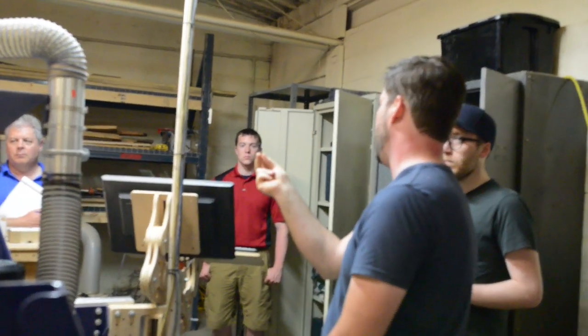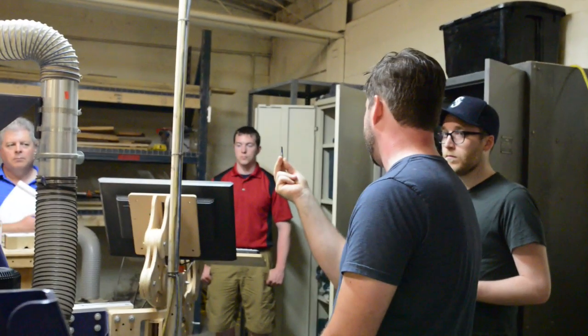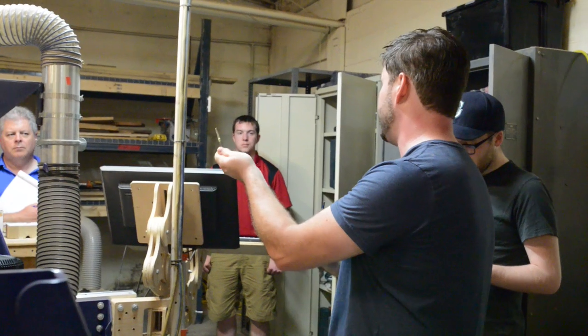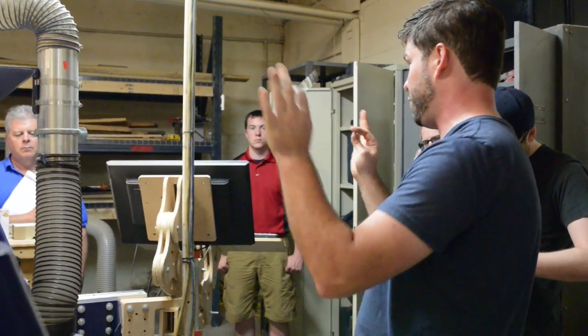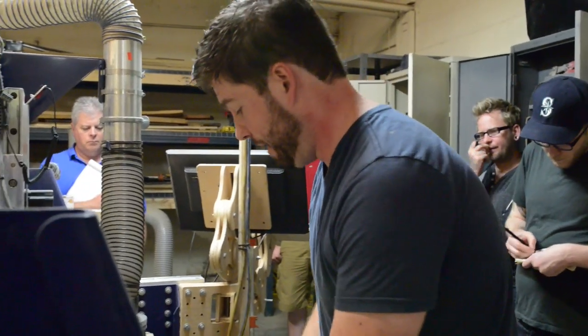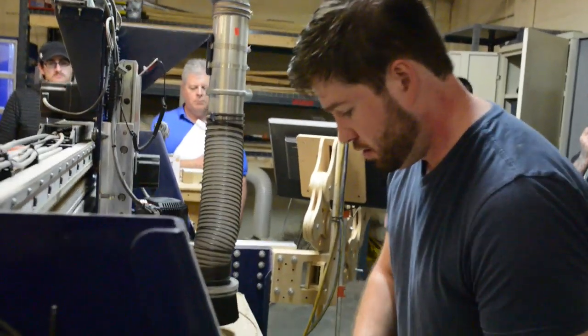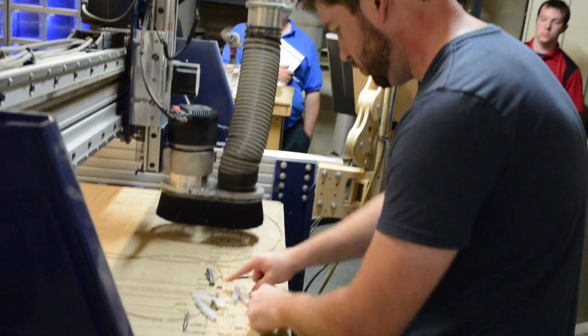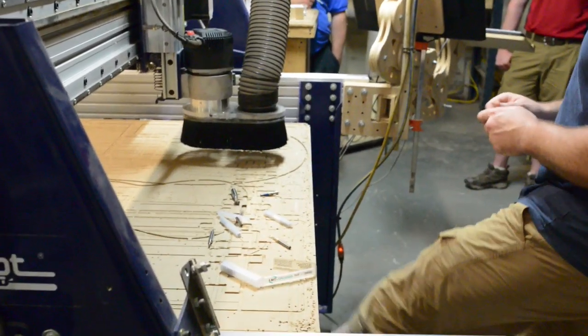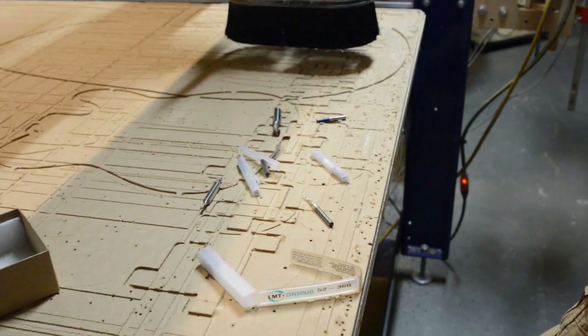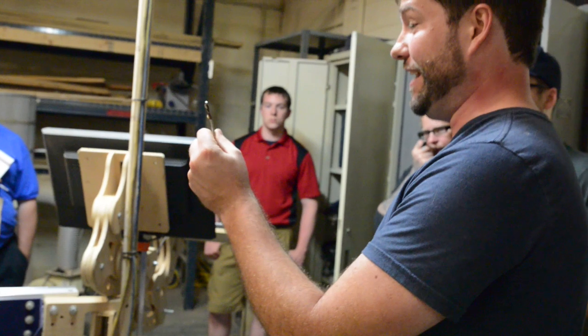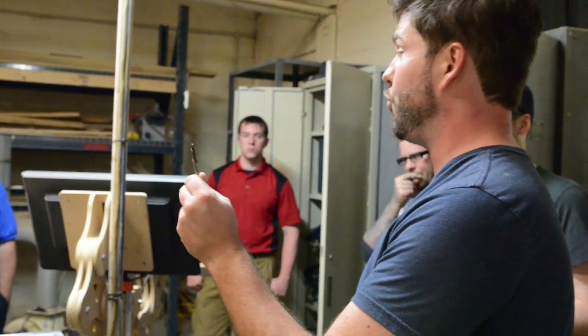Something like this, you can get at Lowe's for $15, $20 max. This I had to order for $75. So just keep in mind, there are bits ranging in crazy prices. A bit I love, which I highly recommend buying if you're ever going to be cutting anything out of 3/4 inch plywood, is one of these bits. It's been well used. This is a compression bit.